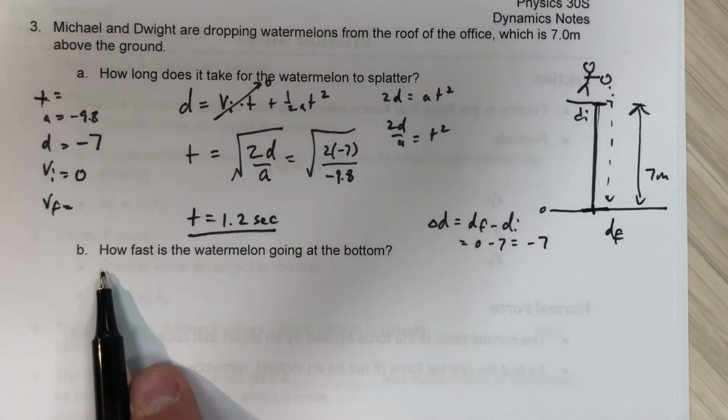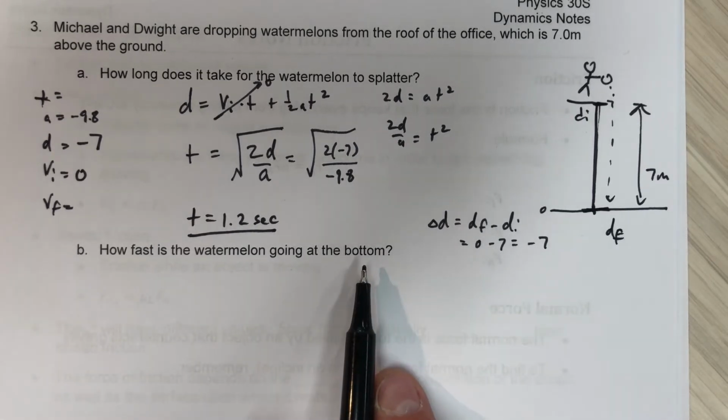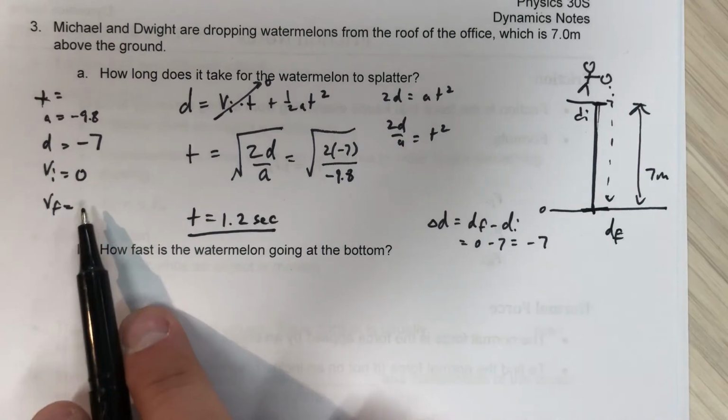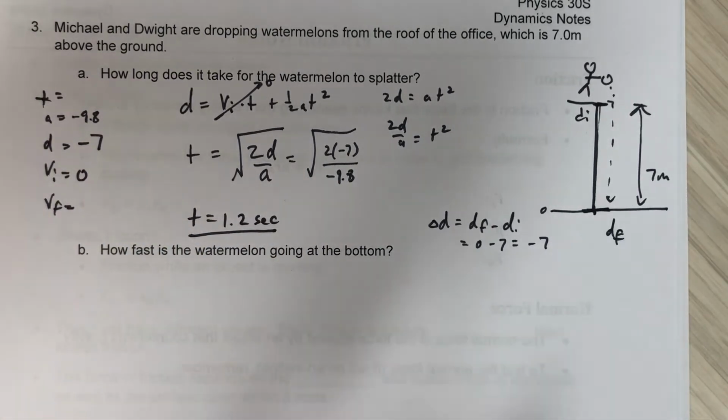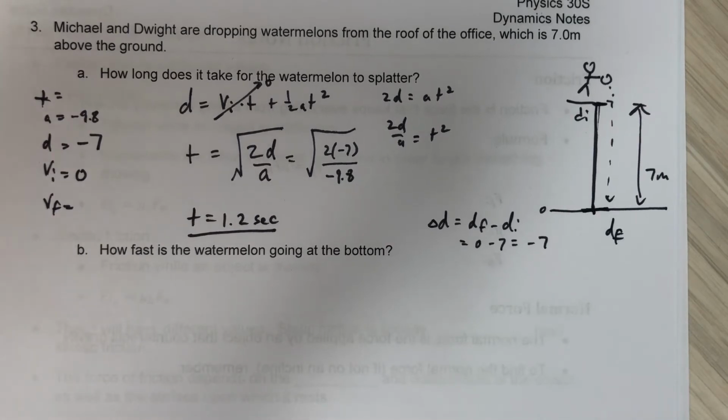And then secondly, it says how fast is the watermelon going at the bottom? Well, this time we're going to be using final velocity, and since we have every single other value, we can really choose any particular formula to use.